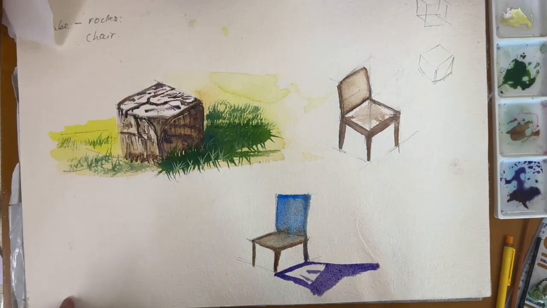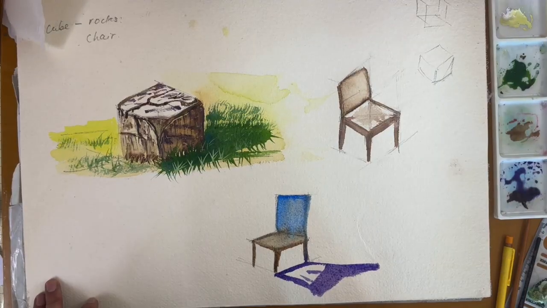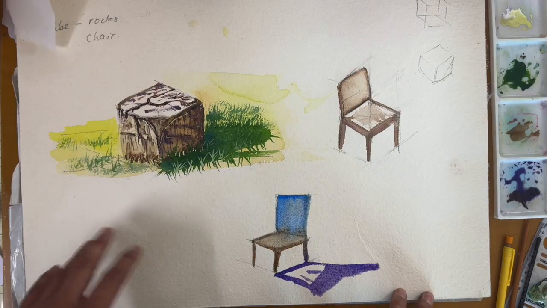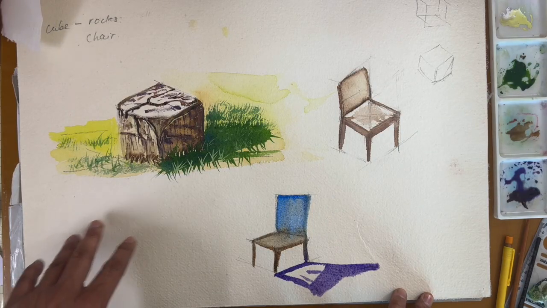In this way, you can always add some variations to your drawing and add some reflections and colors of your choice. So we have seen using cube and cuboid making a rock and a chair.